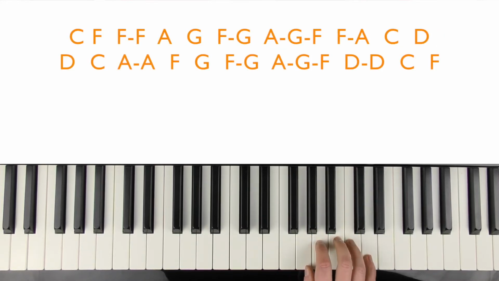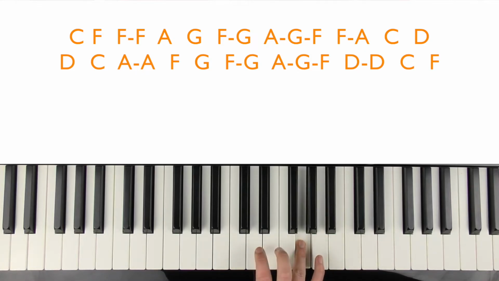And the next bit, D, C, A, F, and then G, F, G, A, G, F, D, D, C, F.